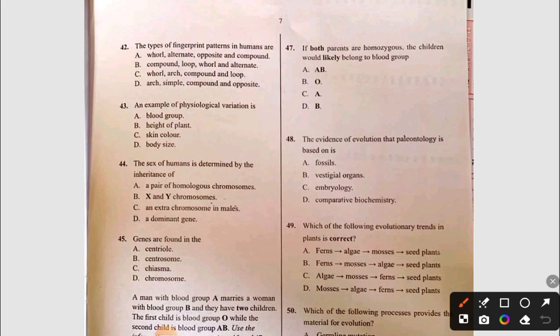49. Which of the following evolutionary trends in plants is correct? So looking through them, let's look at C. Algae, moss, fern, seed plants. That's right, because algae is the smallest. Looking over here, fern will not evolve into an algae. Moss is quite bigger than an algae. Moss is quite bigger than an algae in B as well. So the answer to question 49 is C.